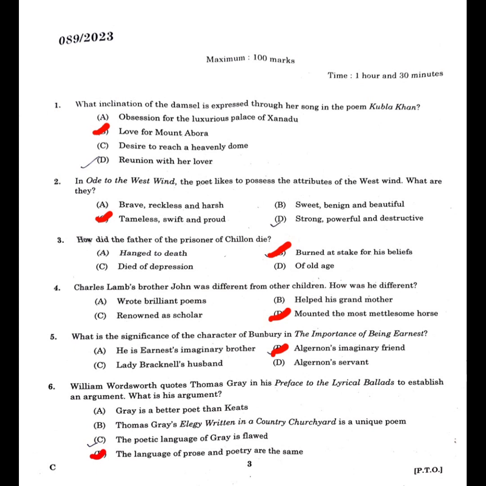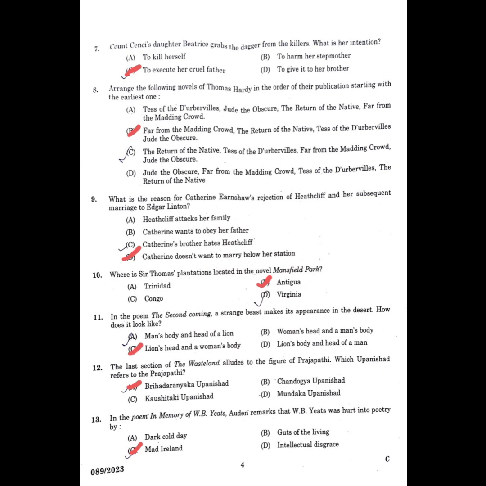Sixth one, William Wordsworth quotes Thomas Gray in his preface to Lyrical Ballads to establish an argument. What is his argument? The answer is the language of prose and poetry are the same. Option D. Seventh question. Count Cenci's daughter, Beatrice, grabs the dagger from the killers. What is her inclination? To execute her cruel father. The correct answer is option C.